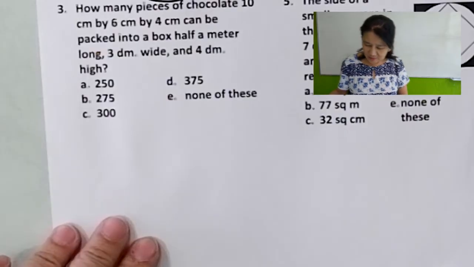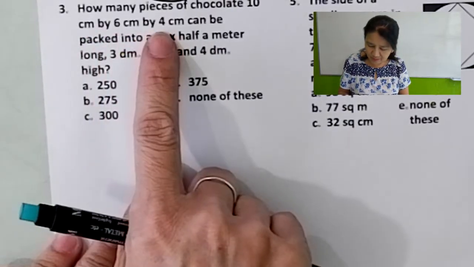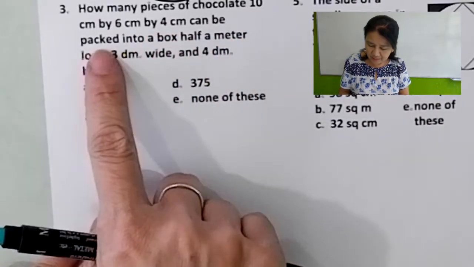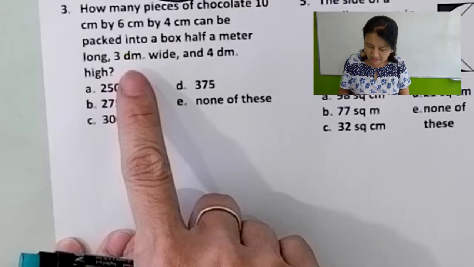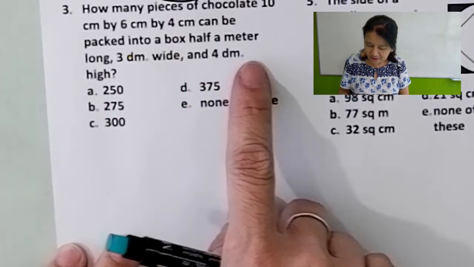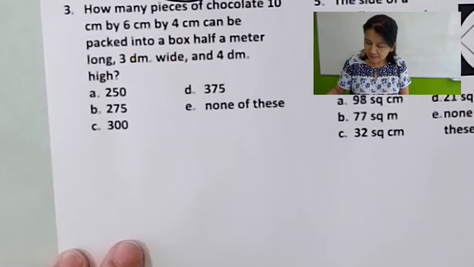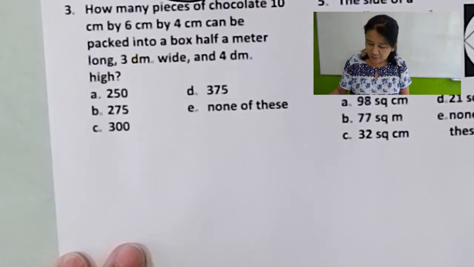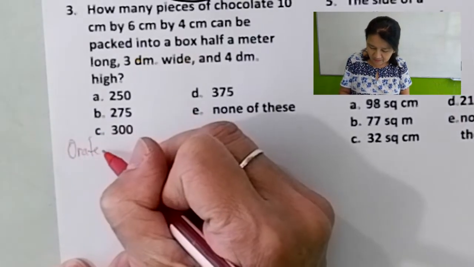How many pieces of chocolate 10 centimeters by 6 centimeters by 4 centimeters can be packed into a box half a meter long, 3 decimeters wide, and 4 decimeters high? Okay, we need conversion here. I'm going to teach you an aura technique.